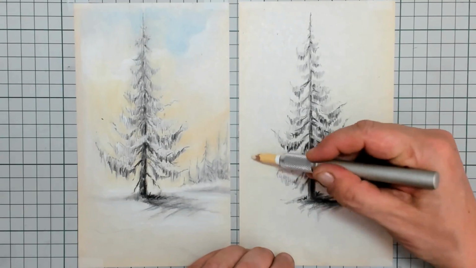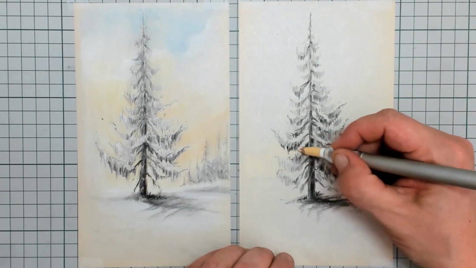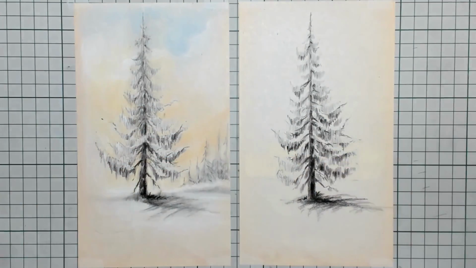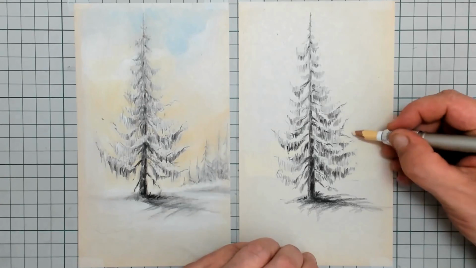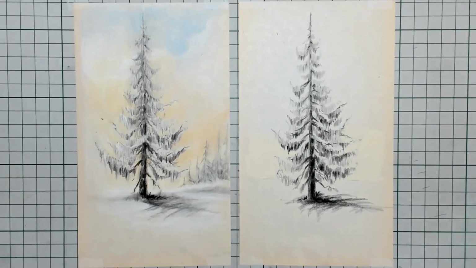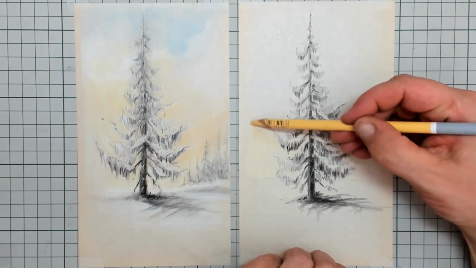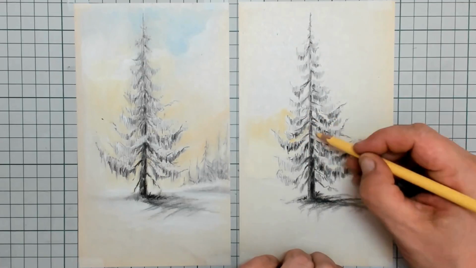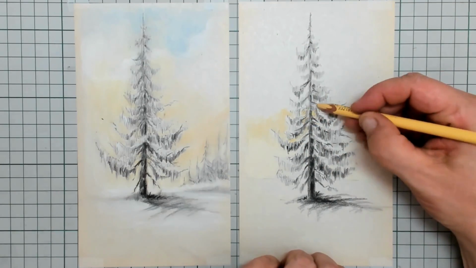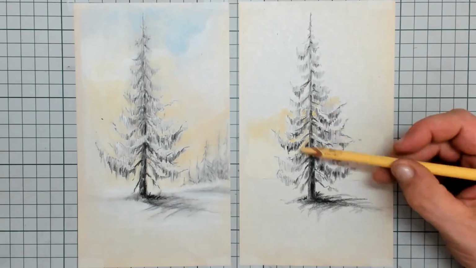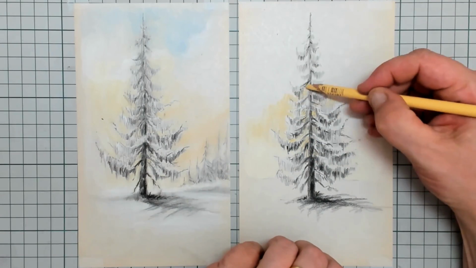Now to demonstrate a little bit extra for you, I'm using an extra kind of pencils. These are pastel pencils, and I want to draw in a little bit of sky for you, and also to demonstrate that that sky is partially shown through those branches in the tree.